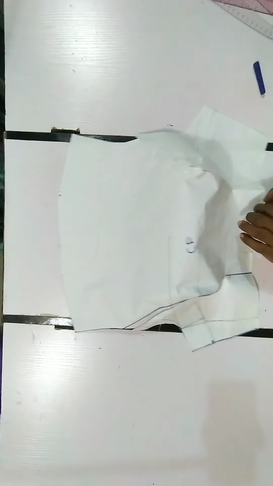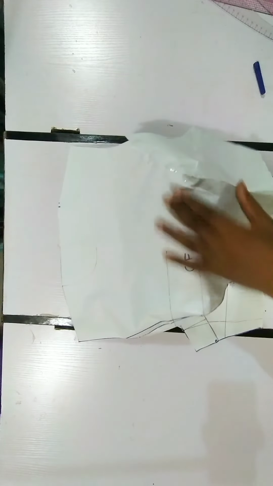I'm going to be using my tape to join together. All right, so when I finish joining together, we are going to be back. So this is what it's going to look like when you are done. Go ahead and trace your pattern out on your fabric, then you continue with the process. But me, I started to use the paper, so we see what it's going to result to.